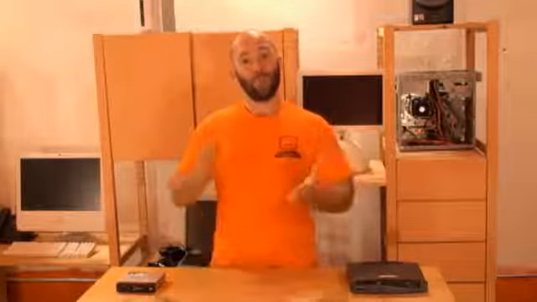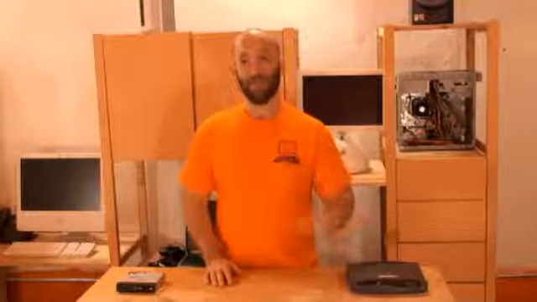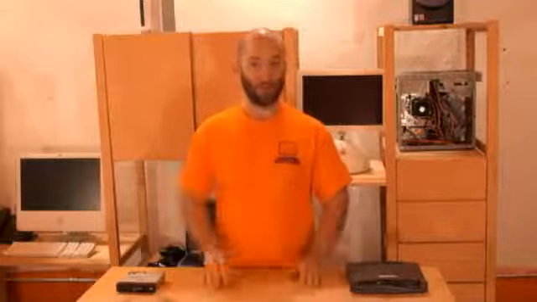A is not compatible with any other type of networking. So G is compatible with B networks, N is compatible with G and B networks, B is compatible with B, G, and N networks. Nobody is compatible with A. It's not a backward compatible or forward compatible standard. So, like I say, A exists, but it kind of died. So if you see it, it was a fine standard that died. Don't really worry about it, unless you actually have it on your network.